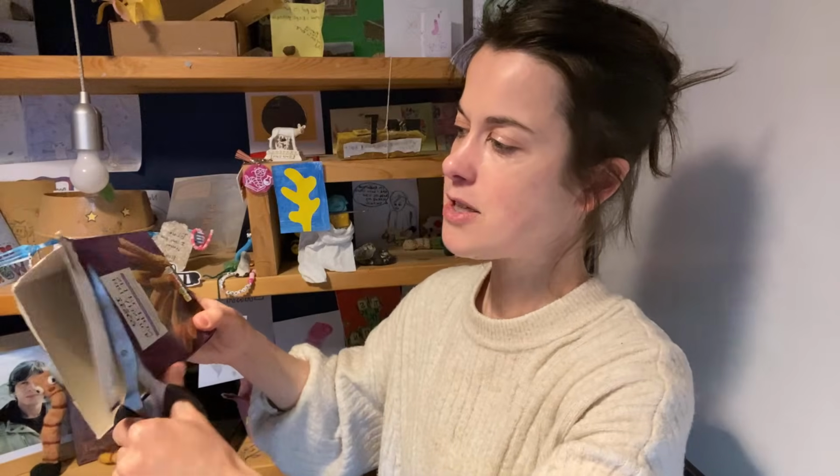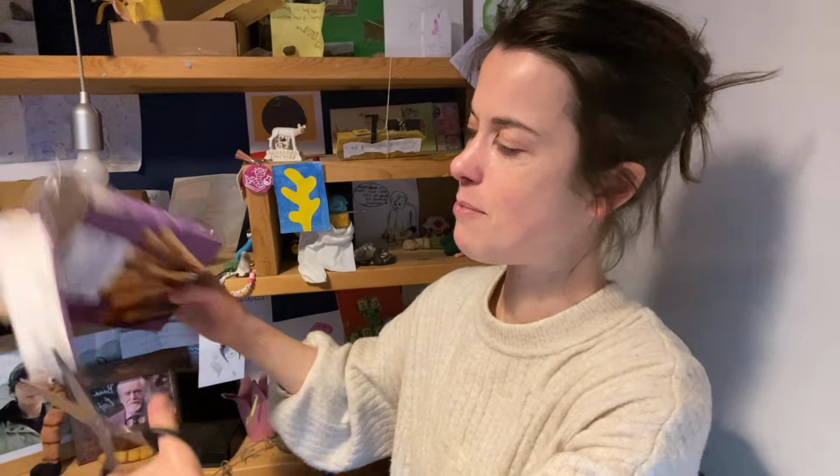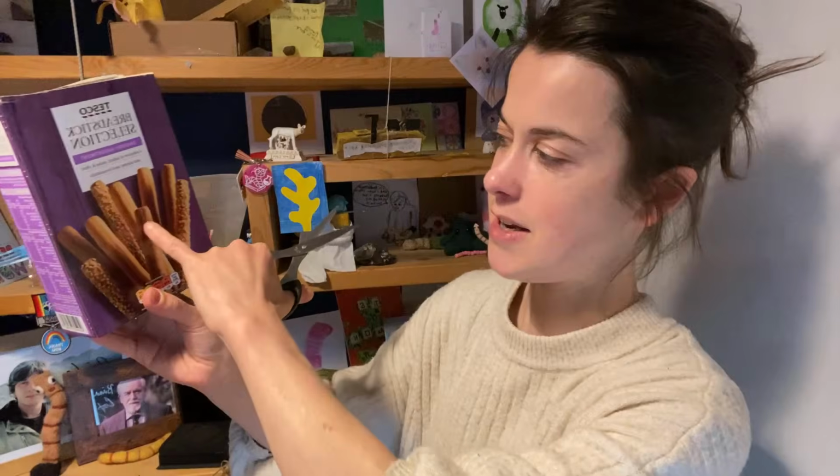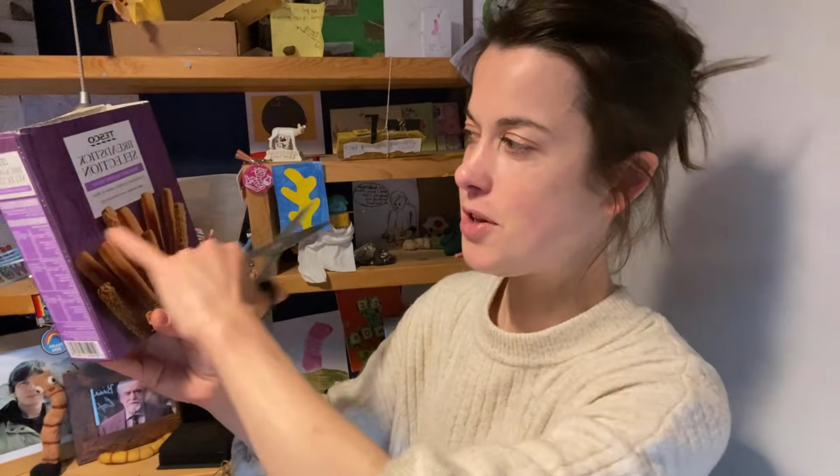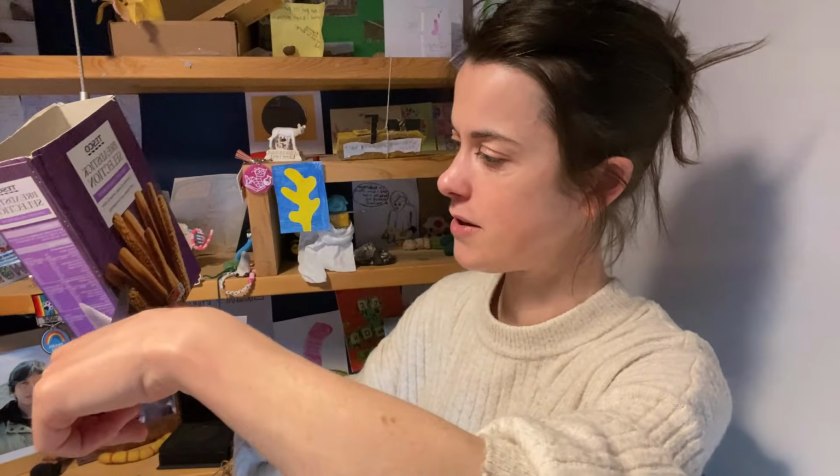I've got this box of breadsticks, and I'm going to chop the box so that it's about, I've got about a third of the box that I need. Yeah, chop a third off, and then we'll use that third for making the egg whisk.